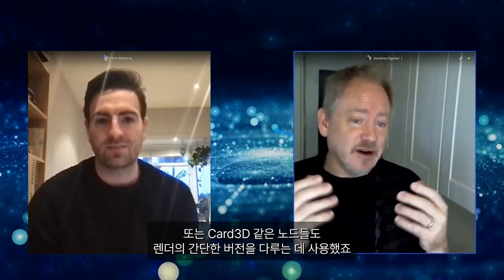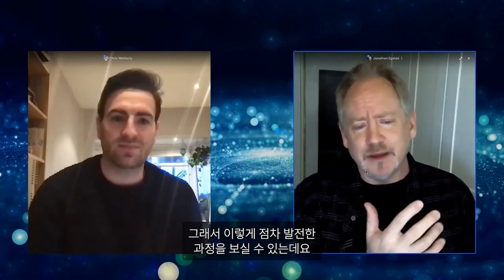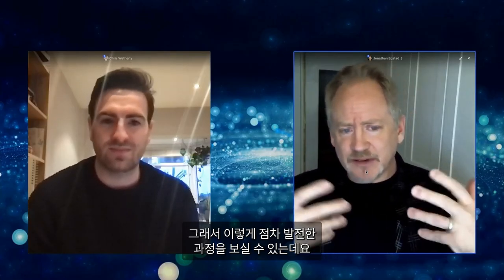And things like Card 3D, simplified versions of the renders. So you can see the evolution of some of those tools from a simplified 2.5D environment to a full 3D environment.